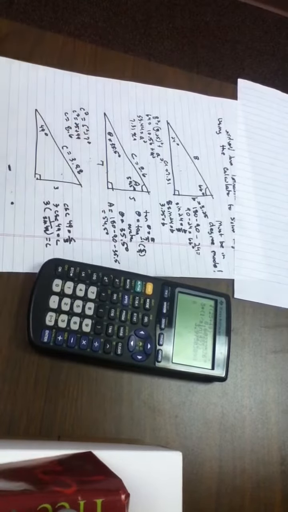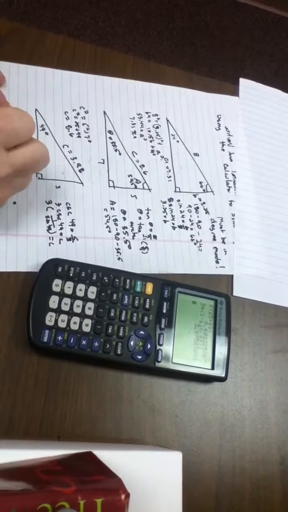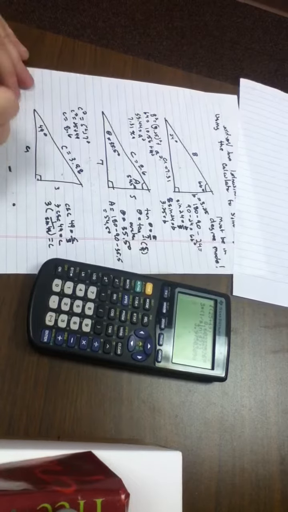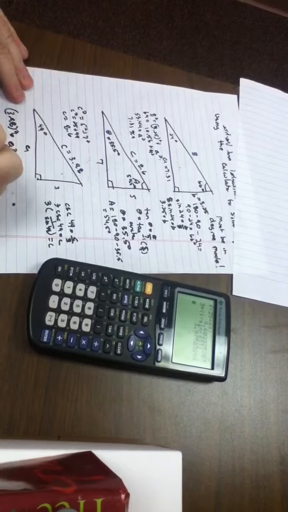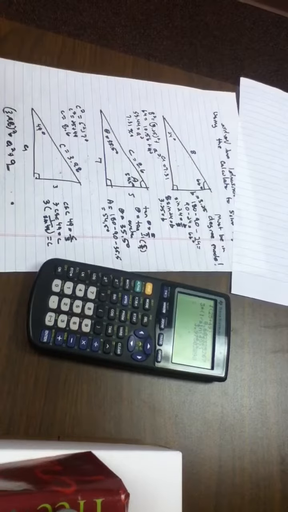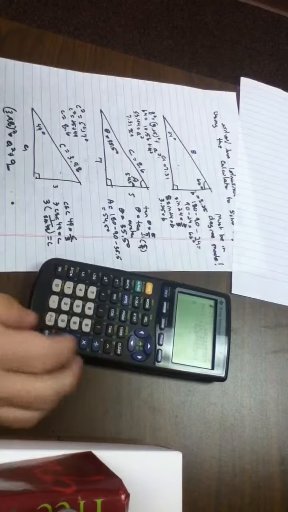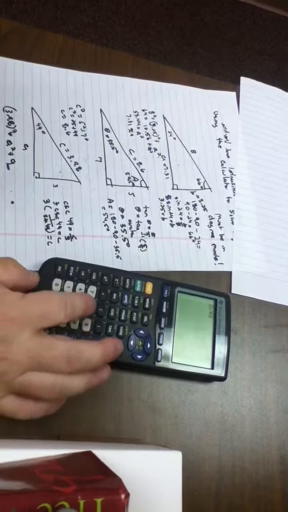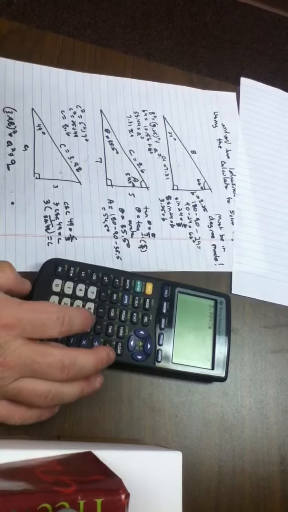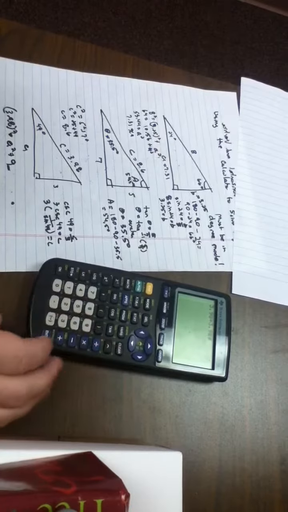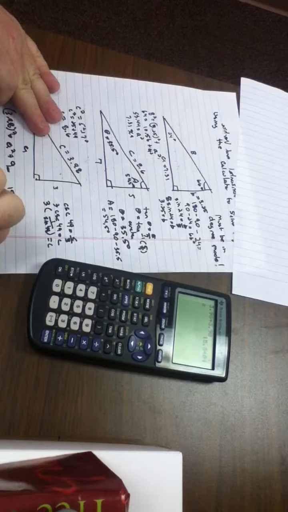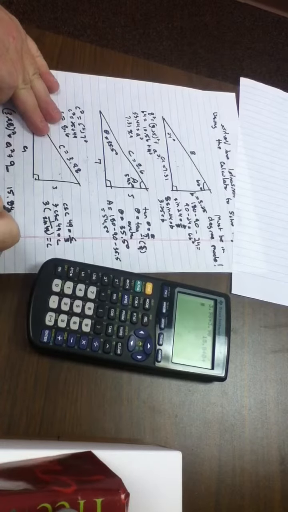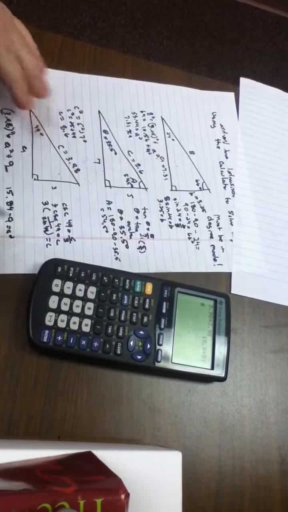To find the missing side here, I again use my Pythagorean theorem. 3.98 squared equals a squared plus 3 squared, which is 9. I'm going to take 3.98 times 3.98. So that's going to be 15.84 minus 9 equals a squared.